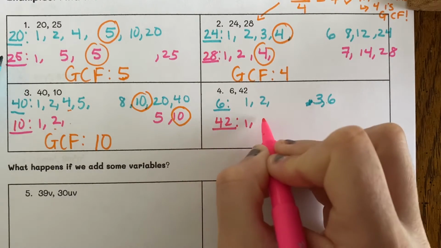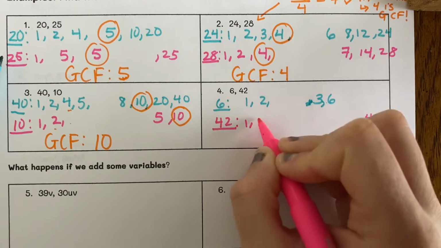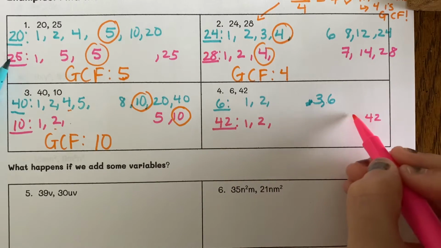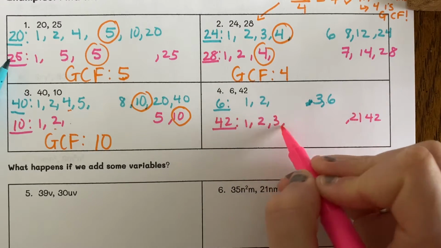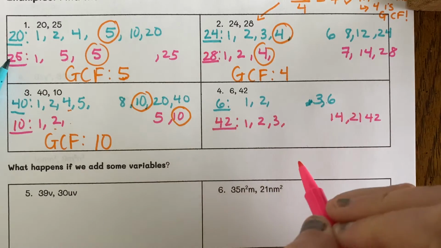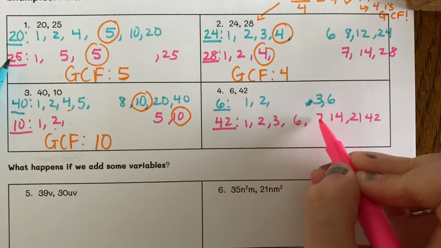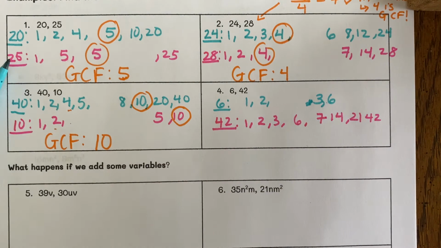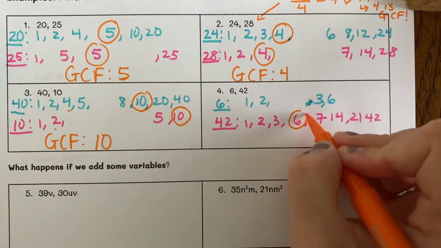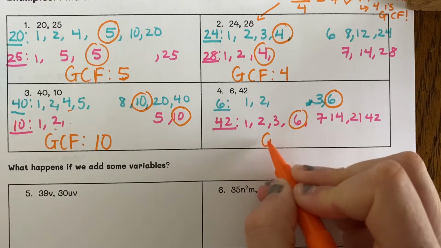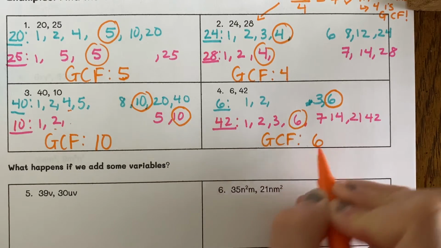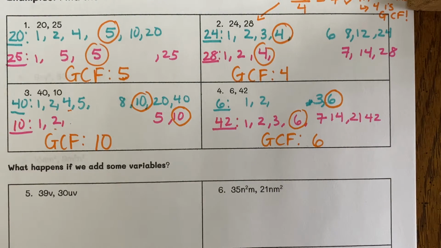So I have 1 and 42. I have 2 and 21. I have 3 and 14. I have 6 and 7 are my factors. So if I'm looking at all of these numbers here, looks like my GCF is going to be 6. My greatest common factor, okay?